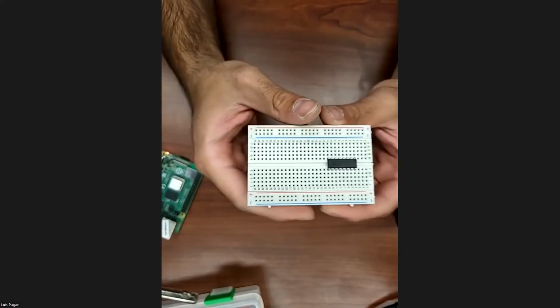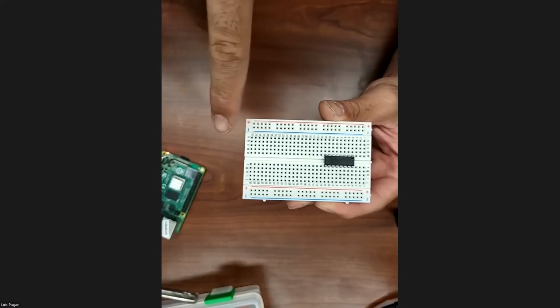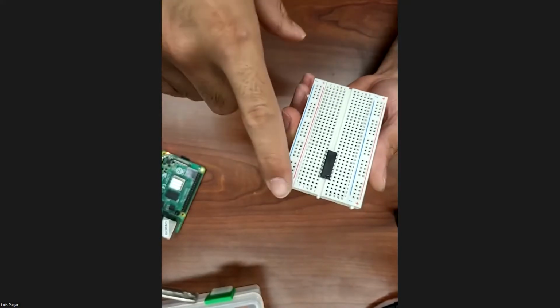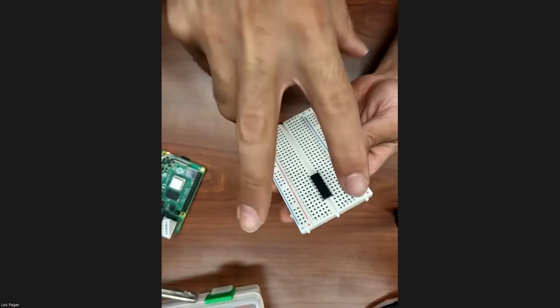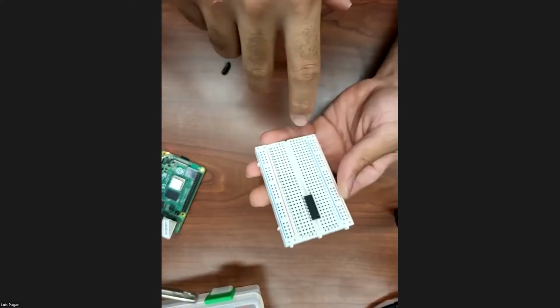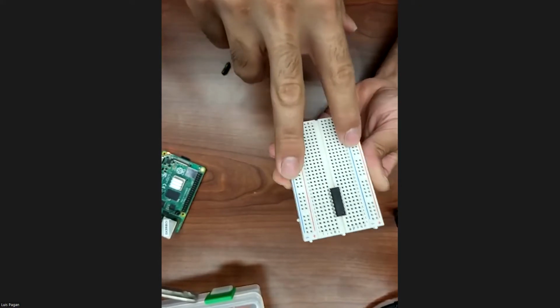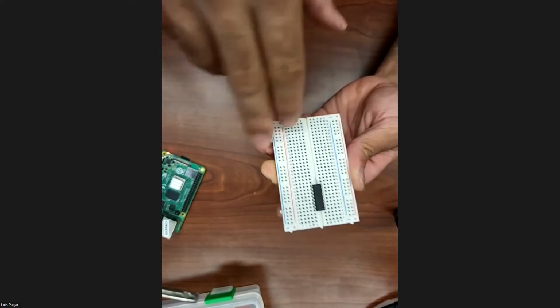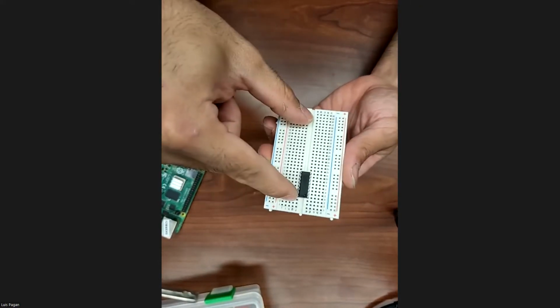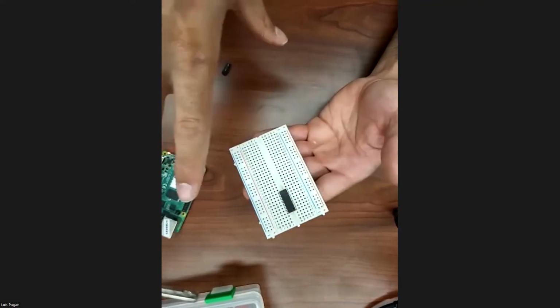Looking at this, you can see a few things. Mainly, on each side you have these two separate rails, and then you have this middle section that's a little different.